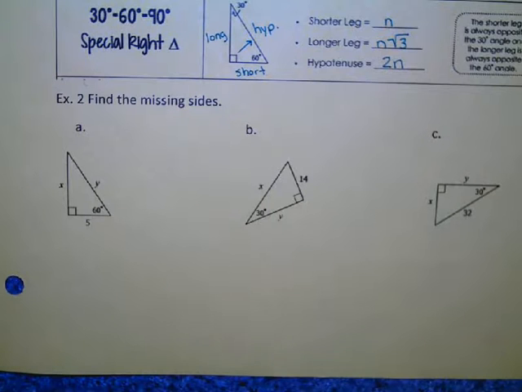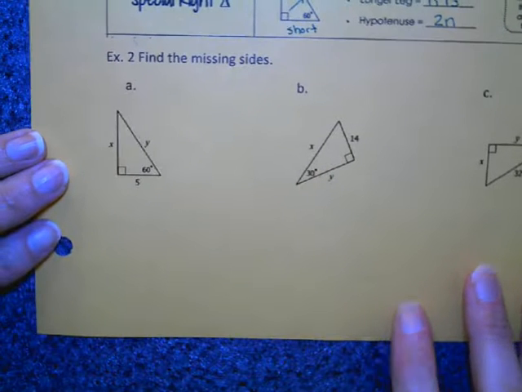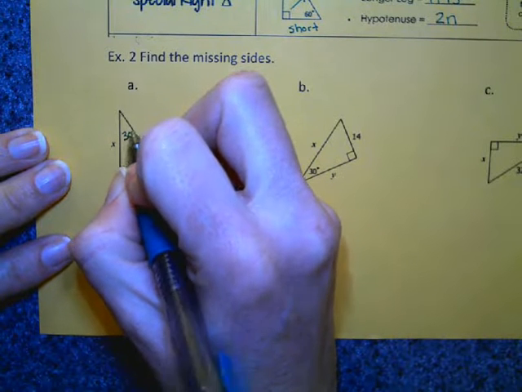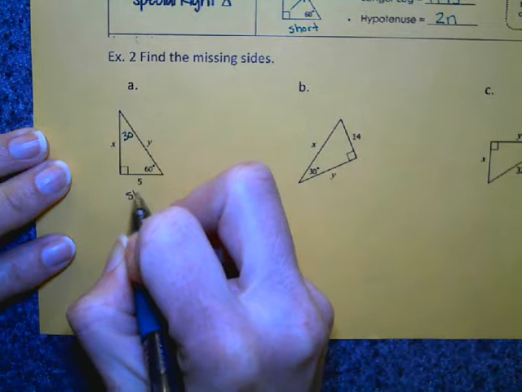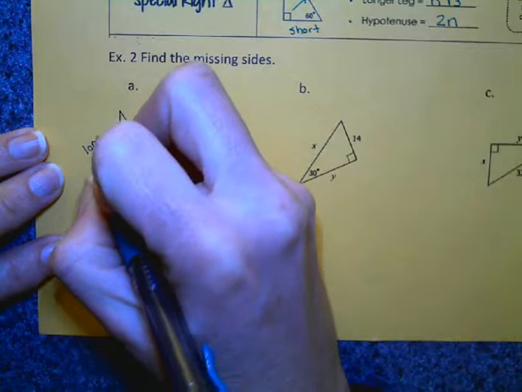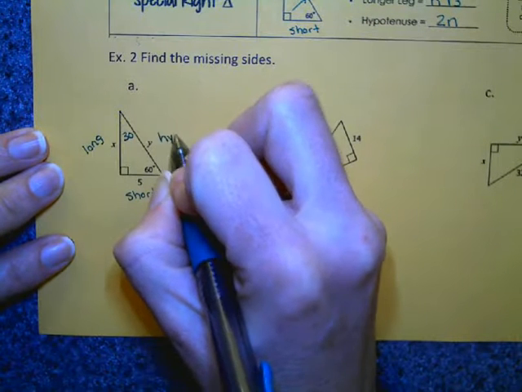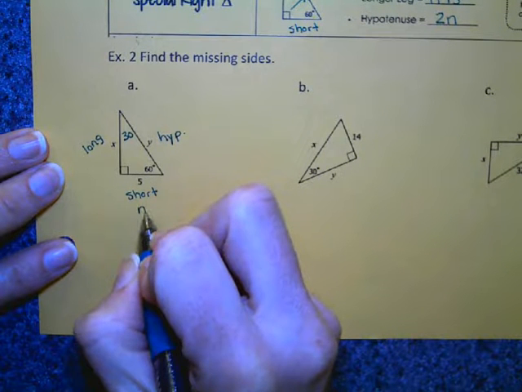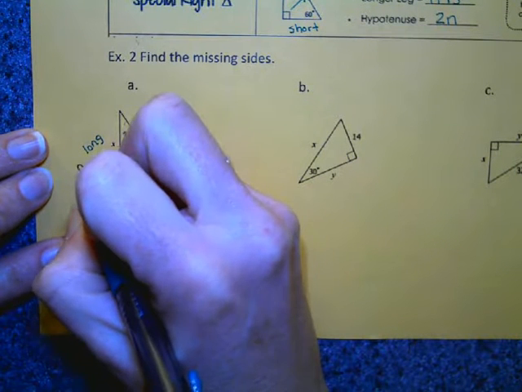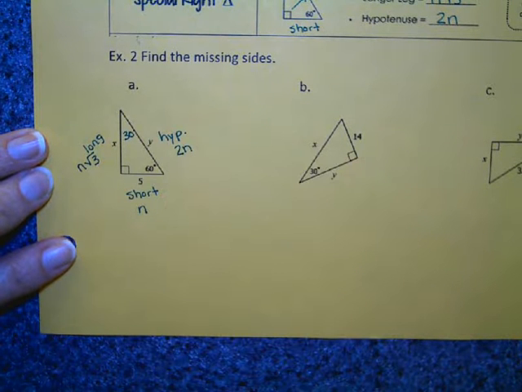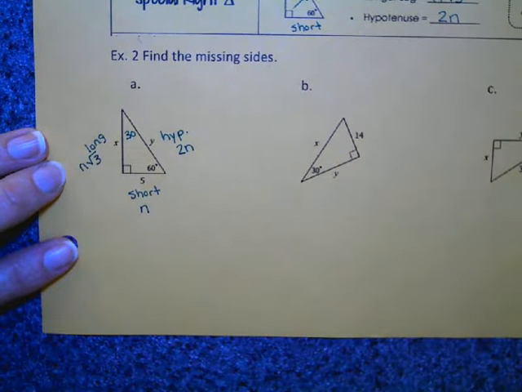So finding the missing sides. Let's try this one. In this picture, I'm going to label, if this is 60, this is 30. So 5 is the short leg. X is the long leg. And Y is your hypotenuse. So according to this is your n. The long leg is your n square root of 3. And your hypotenuse is twice the n. So those are just kind of the rules around the picture.